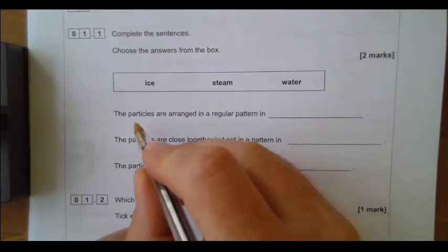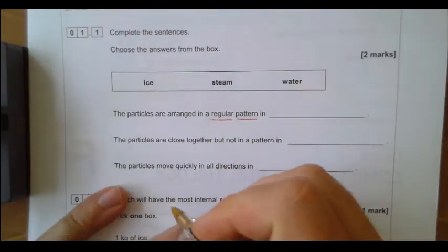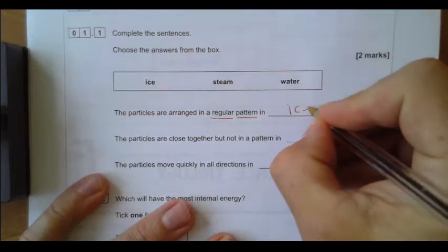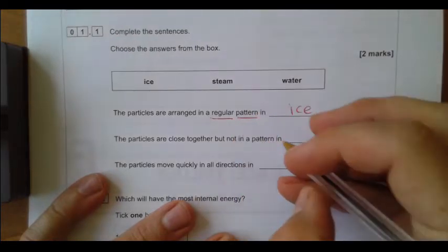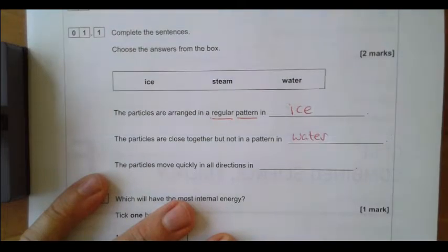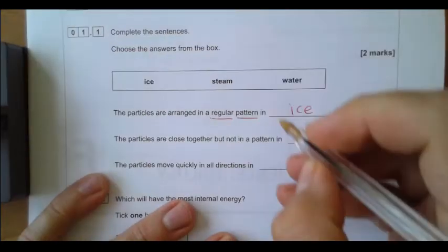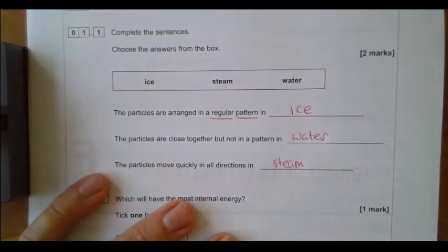Reading this, the particles are arranged in a regular pattern, suggests that it's a solid, so the answer to this one is going to be ice. Particles are close together but not in a pattern, that's a liquid, so water is our liquid in this one. Particles move quickly in all directions is a gas, and steam is the example of a gas in this instance.